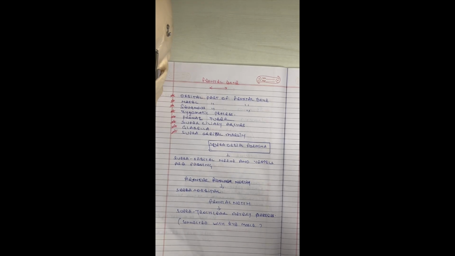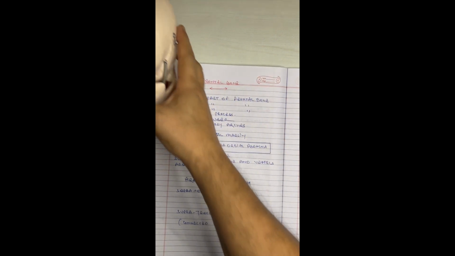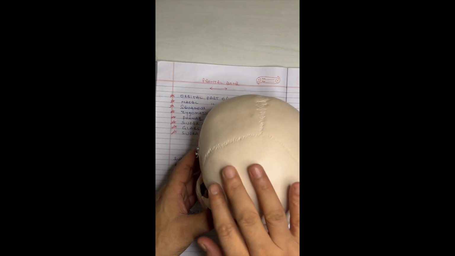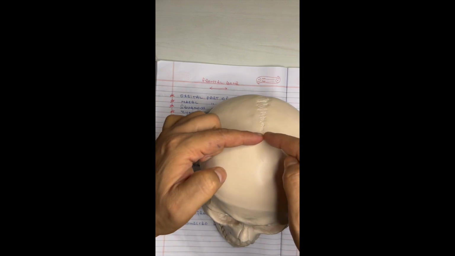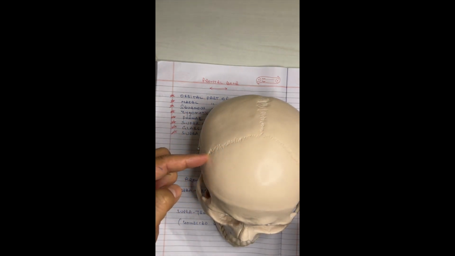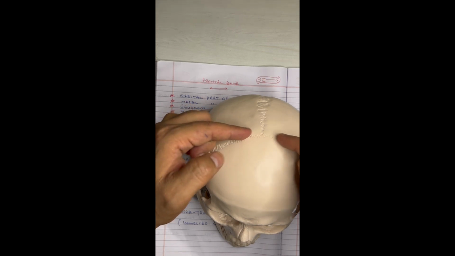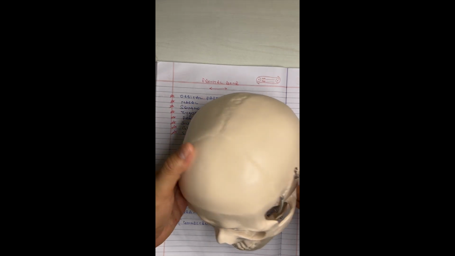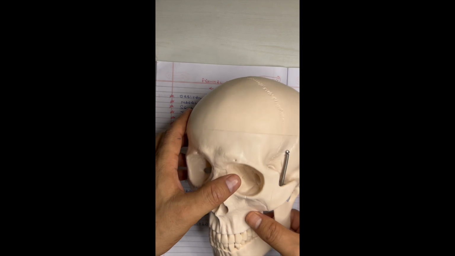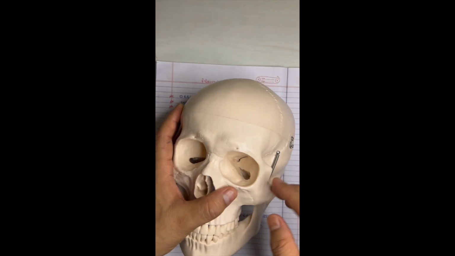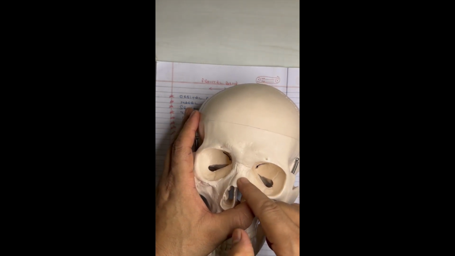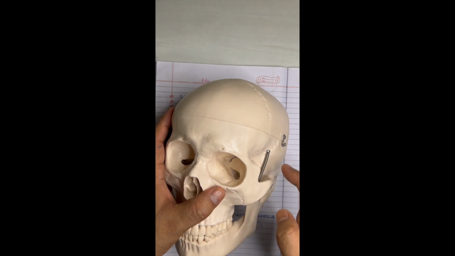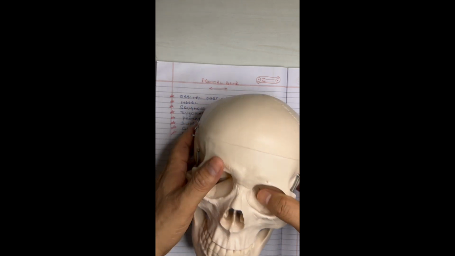Hello friends, so today we are going to discuss the frontal bone. We can see this frontal bone has the coronal suture on the back side, connecting with the parietal bone through the coronal suture, and it has connections with multiple bones here, like the nasal bone, zygomatic bone, and sphenoid bone.